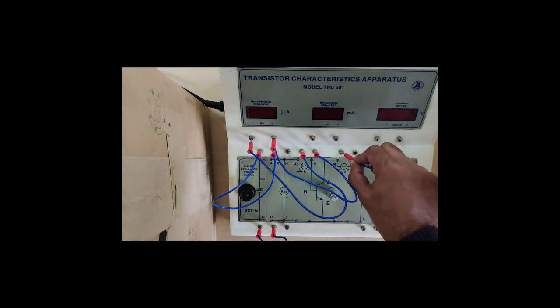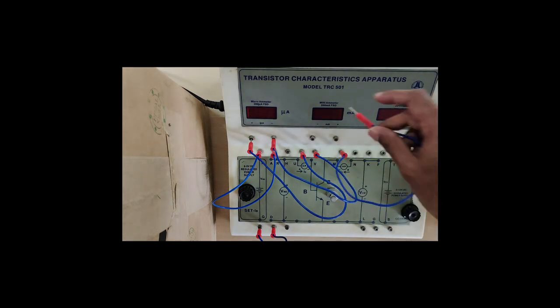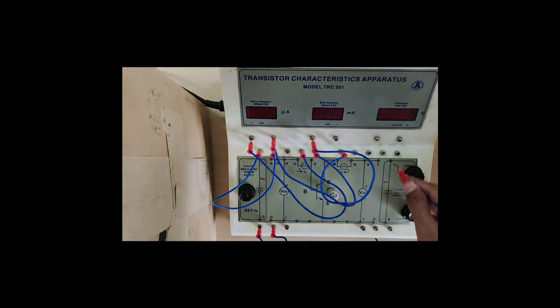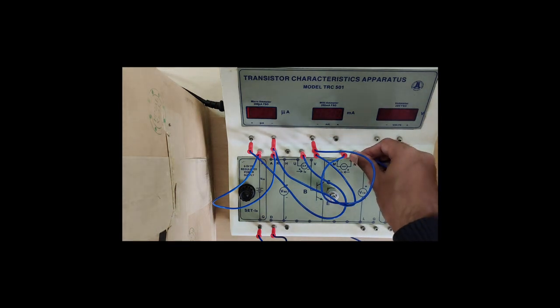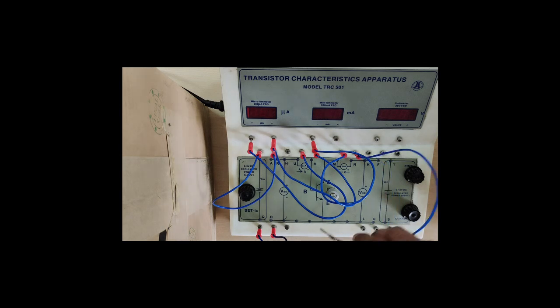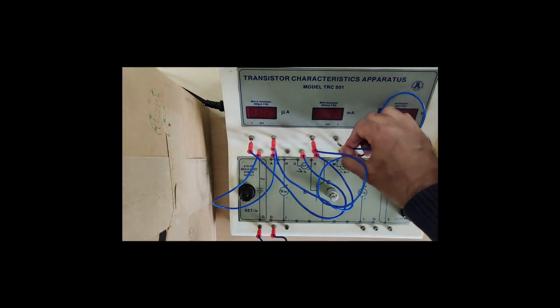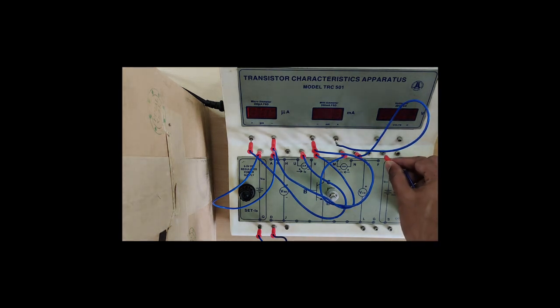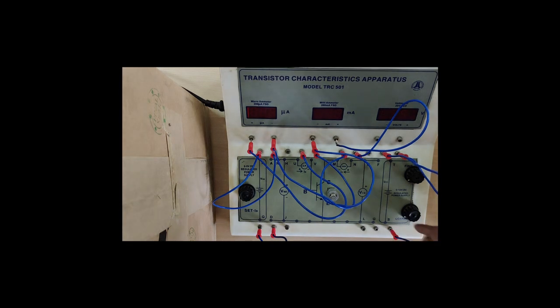The negative terminal is connected to the negative terminal of the digital ammeter, and the positive terminal is connected to the positive terminal of the digital ammeter. Then you need to close the circuit between point F and point T. Similarly, close the circuit between the points S and G.